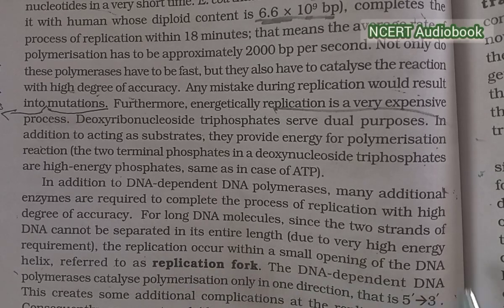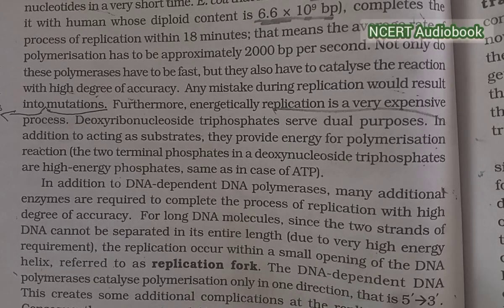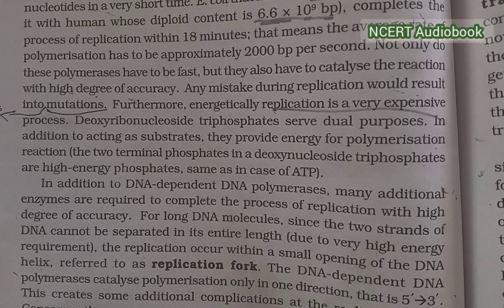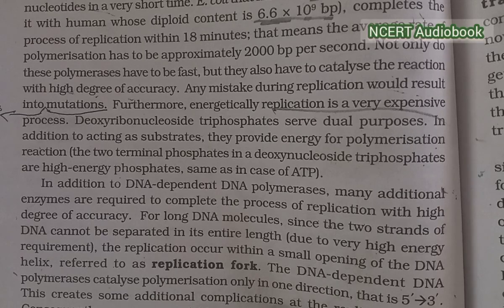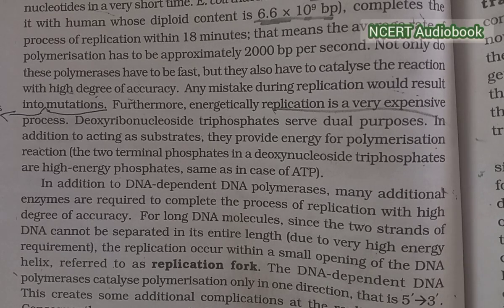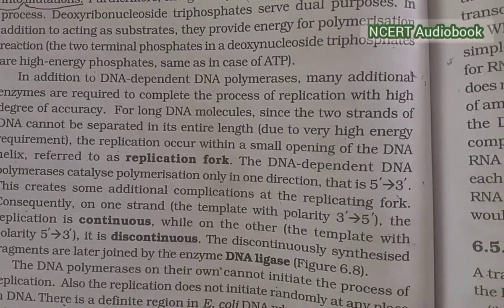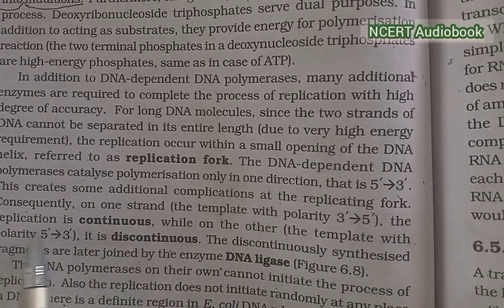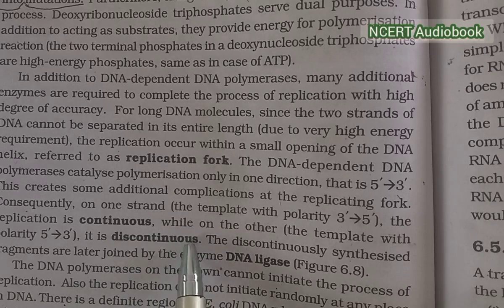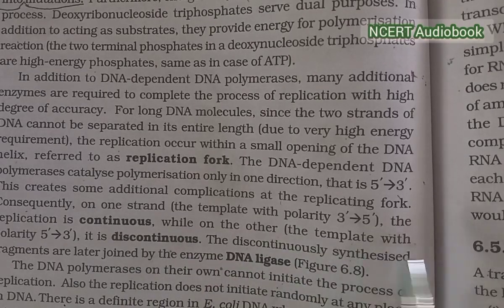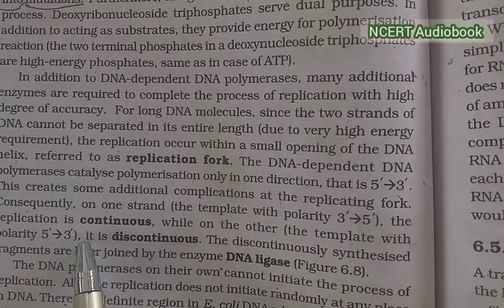The DNA-dependent DNA polymerase catalyzes polymerization only in one direction, that is 5' to 3'. This creates some additional complications at the replicating fork. Consequently, on one strand, the template with the polarity 3' to 5', the replication is continuous, while on the other, the template has the polarity 5' to 3'.